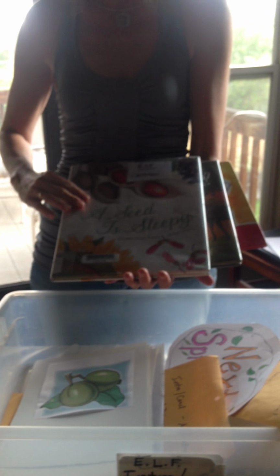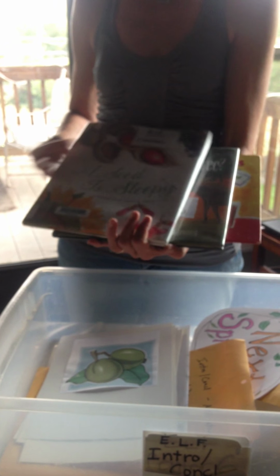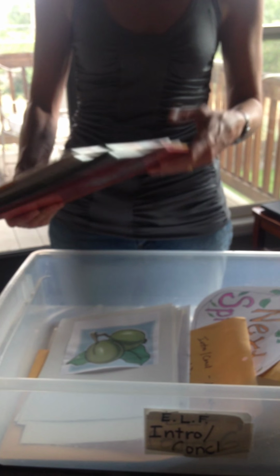So that'll be in the bin. Also for intro or conclusion, we'd like the teacher to maybe take the kids out of the class for the first 15 minutes so that you guys can get set up. There are some great books in here to read. There's always ELF books galore. Be sure to take a look at those. These books can also be used in the conclusion.